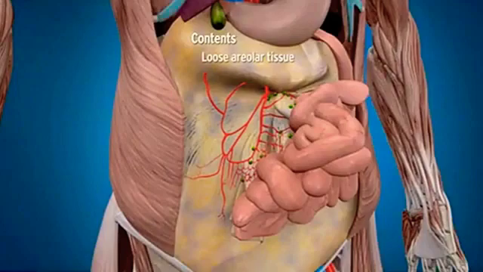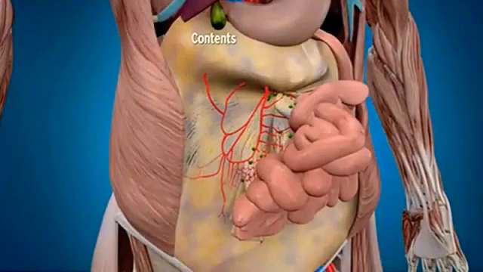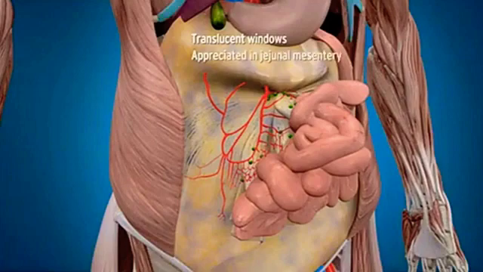Loose areolar tissue. Nerve plexus. Fat. In jejunal part of mesentery, the fat is confined along the root. In ileal part, fat spreads throughout the breadth of mesentery. Hence, translucent windows are well appreciated in jejunal mesentery and they are absent in ileal mesentery.